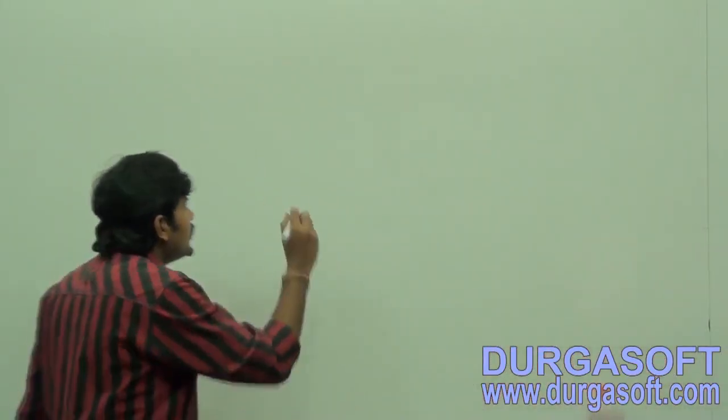Okay. Now the next is SortedSet. Sir, can you please explain a demo program? You can't, because SortedSet is an interface. If it is a class, I can create an object, but SortedSet is an interface. That's why there is no demo program here.